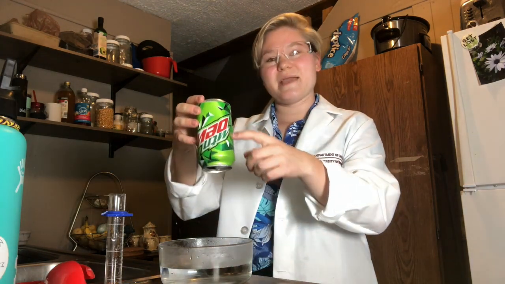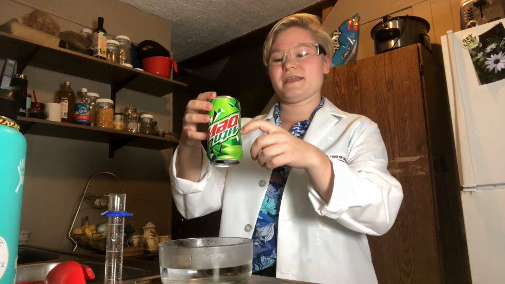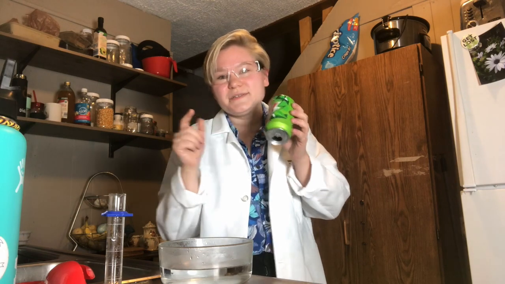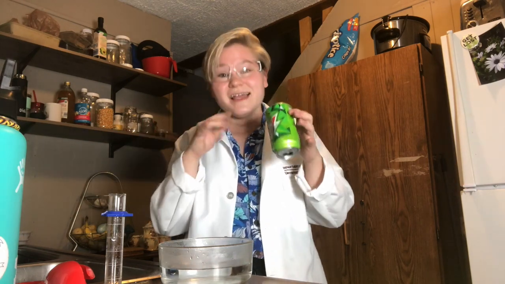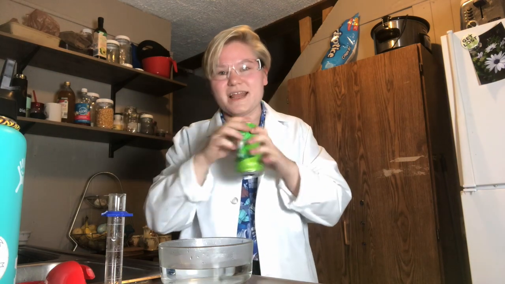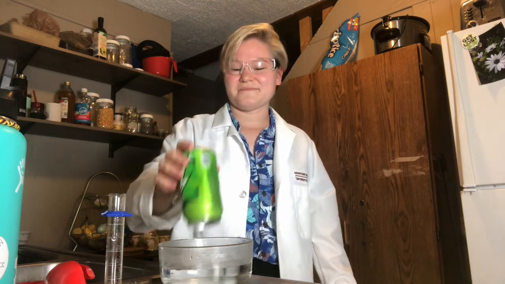This means that there's empty space in our can. Those molecules aren't hitting the wall as much. They're not moving as fast because they're getting cold right away, which means they're hitting the walls less. And when that happens, that volume comes in and it goes down. And that is what Charles' law tells us.